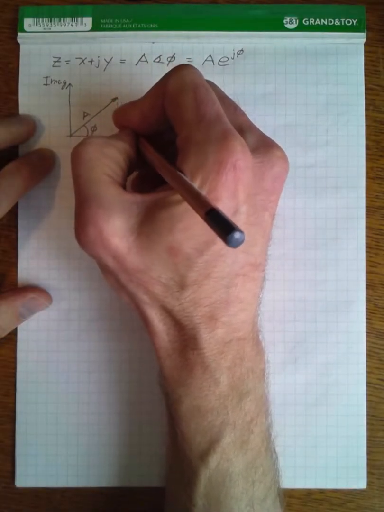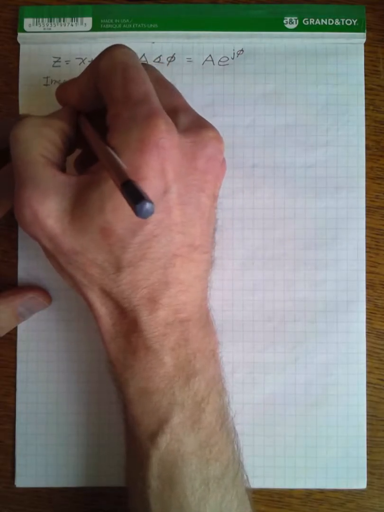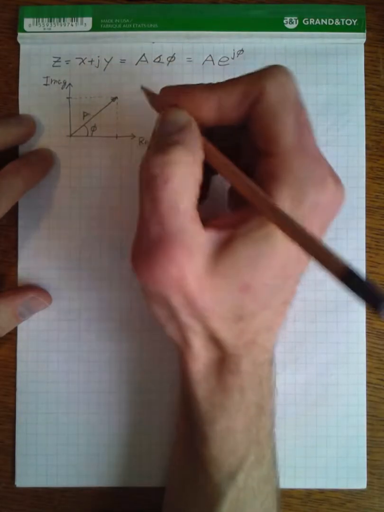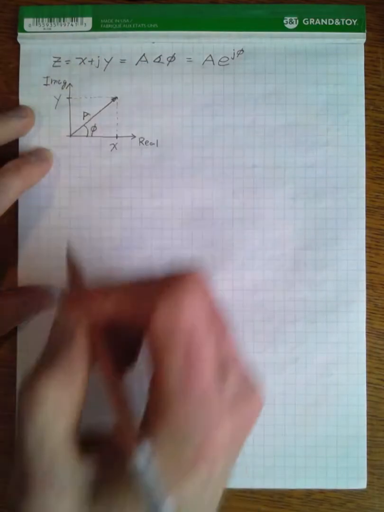And this phasor has a real and an imaginary component. The real component is x, the imaginary component is y.